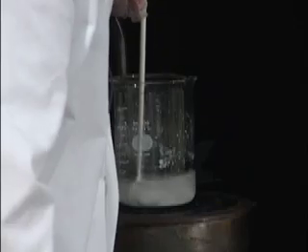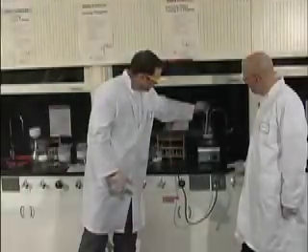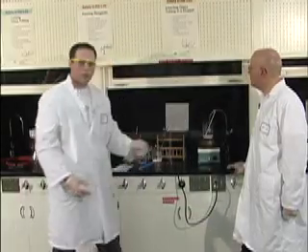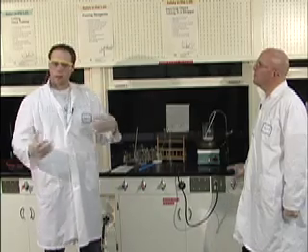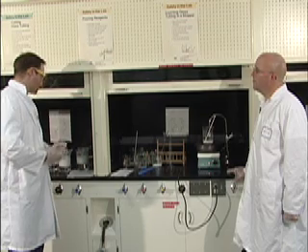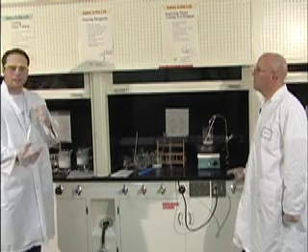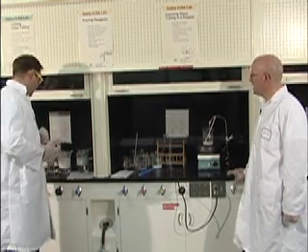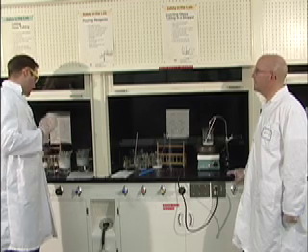And you'll notice when this is on the steam bath, right away the little chunks will dissolve and go right into solution. The big chunks are going to take forever to go into solution. So you want to make sure you have as many little chunks as possible. So break it down into powder. Breaking it into powder is the best way to do it.